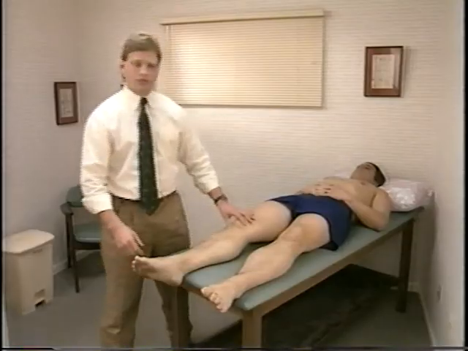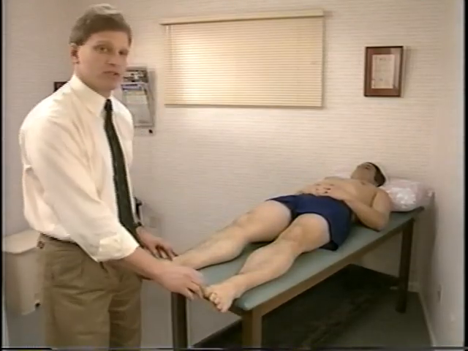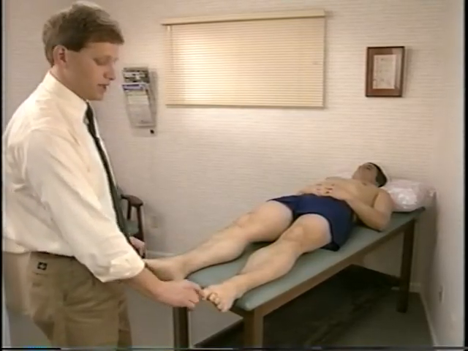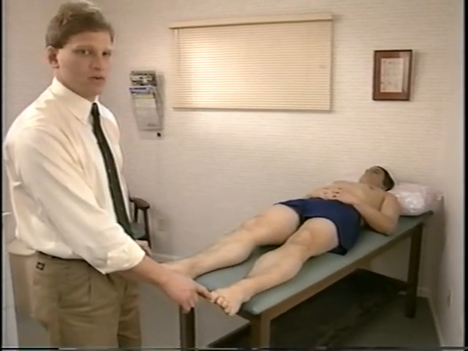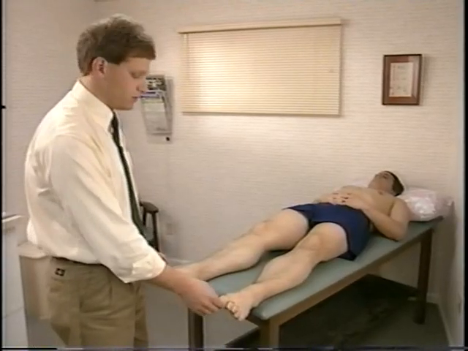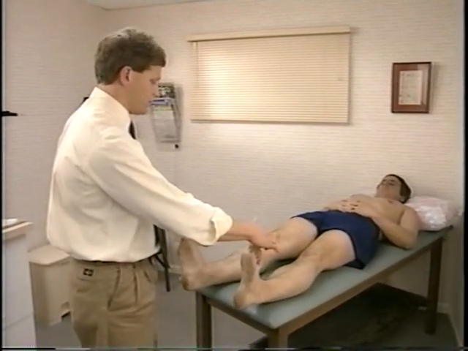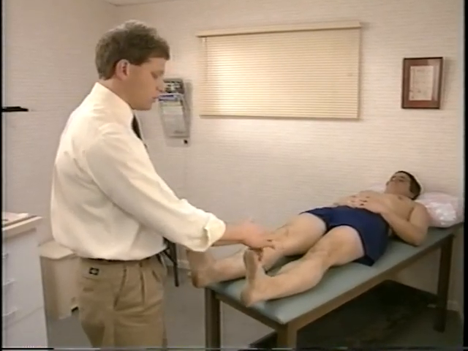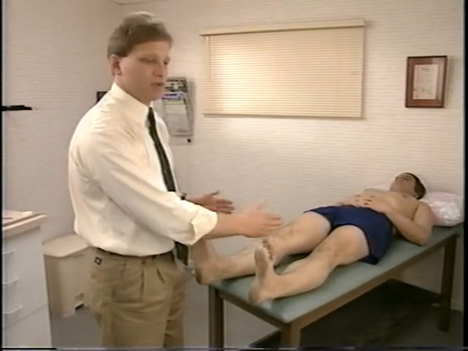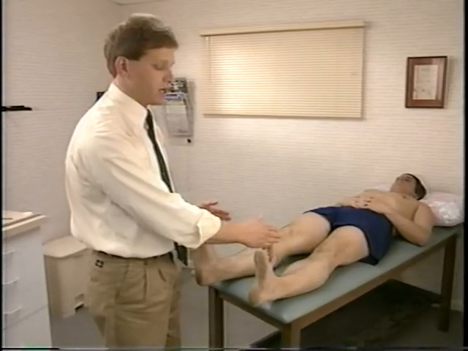Next, I would examine the patient for strength, starting with the most distal muscles, being the extensor hallucis longus, or the extenders of the big toe. Could you hold your toes up as far as you can this way, and don't let me pull them down. Again, what we're looking for is a symmetrical or even muscle strength to both sides.